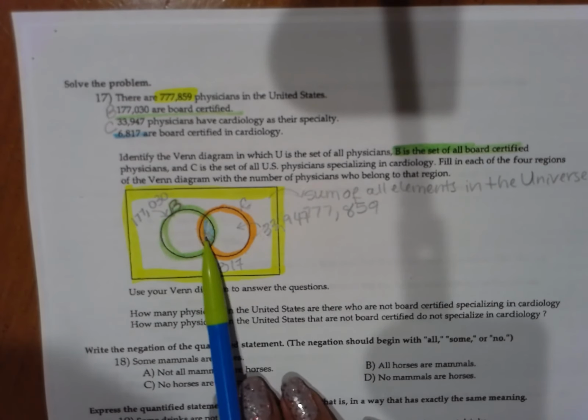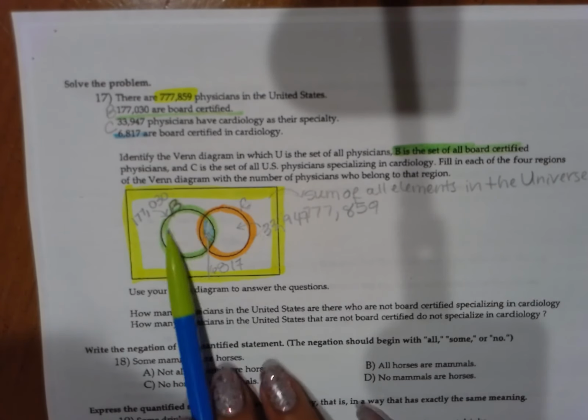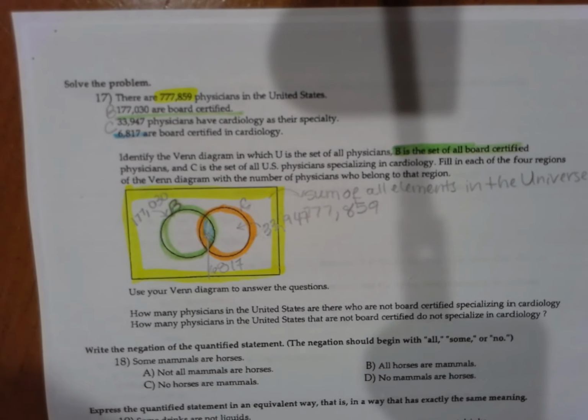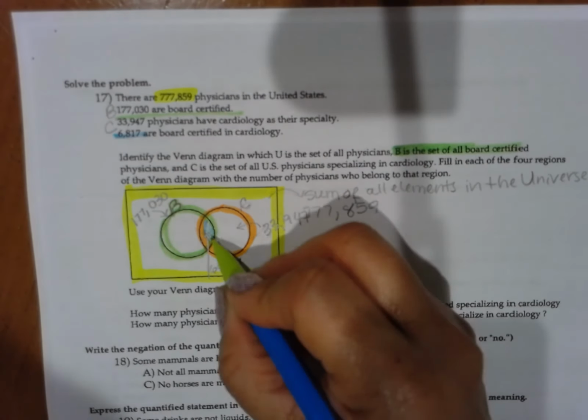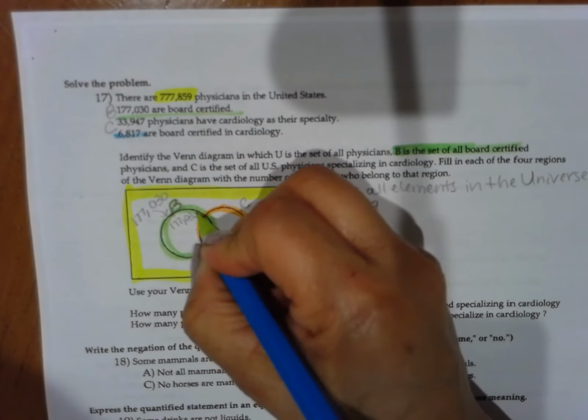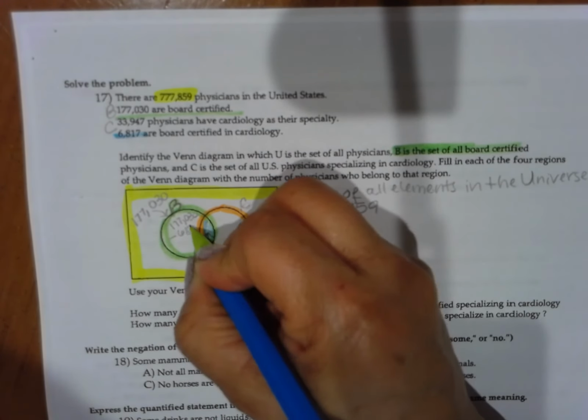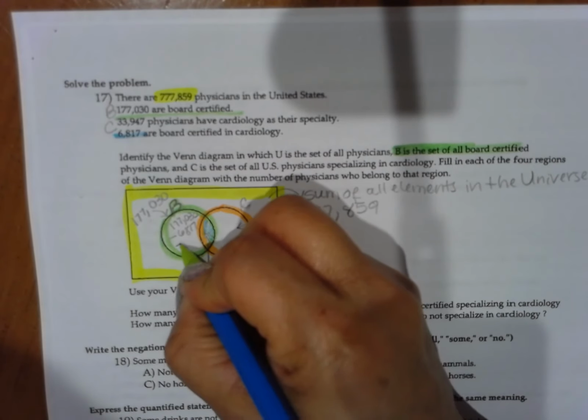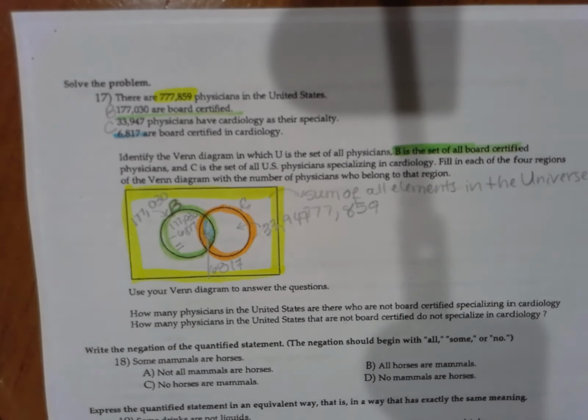In order to determine what is just in the green, what is just board certified, we must remove the intersection. So we will have 177,030 and then you subtract the 6,817, and that will give you the values of the ones that are just board certified.